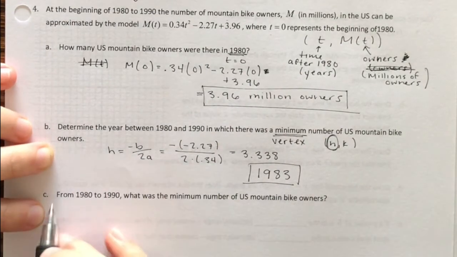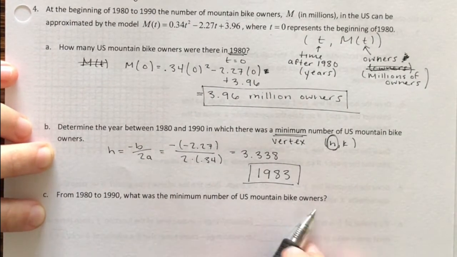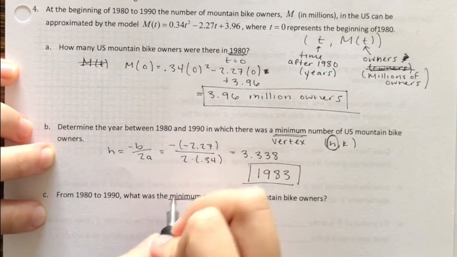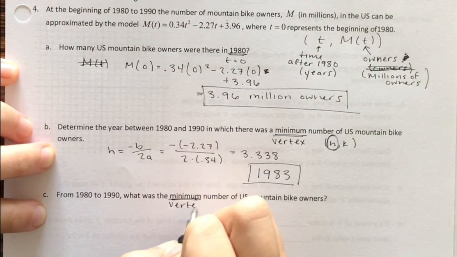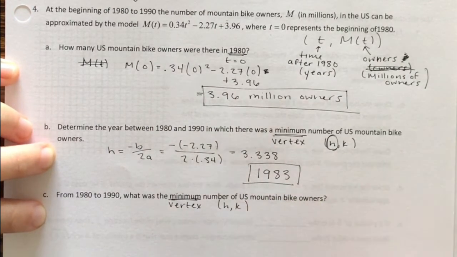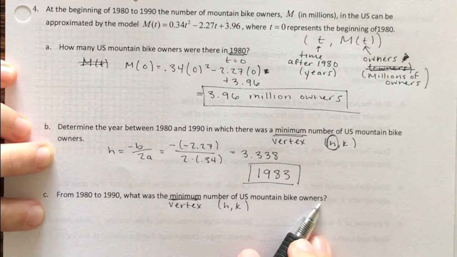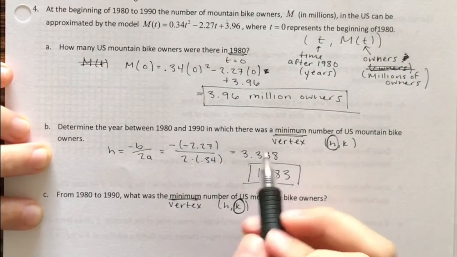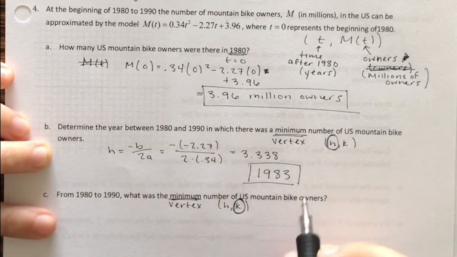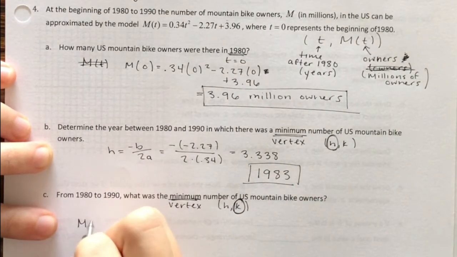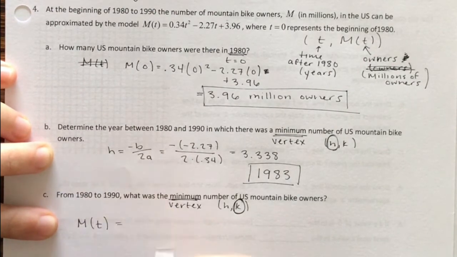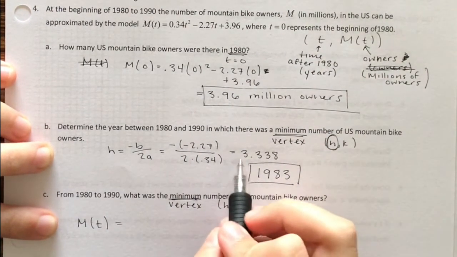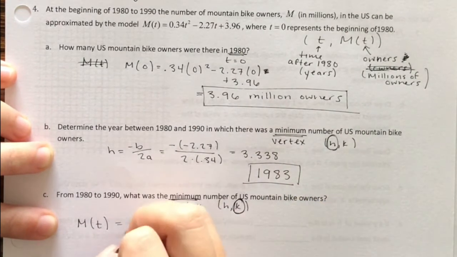Okay, last question. From 1980 to 1990, what was the minimum number of owners? So minimum, again, vertex. We've got H and K. Number of mountain bike owners, that's going to be our output value, right? So we need to find K. So we have H here, so we need to plug that into M of T. Am I going to plug 1983 in here? No, right? T is the number of years after 1980, so I'm going to plug 3.338 in.